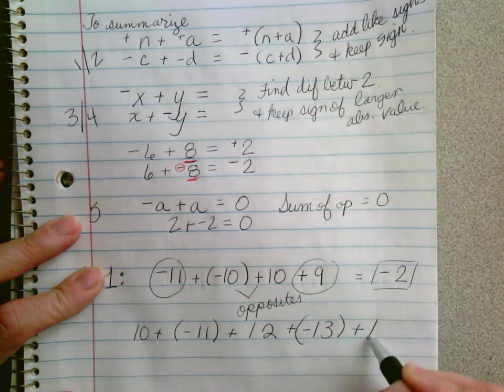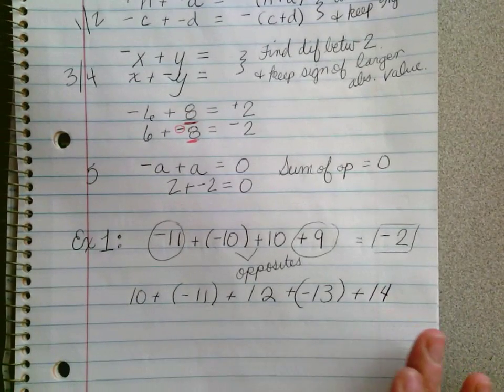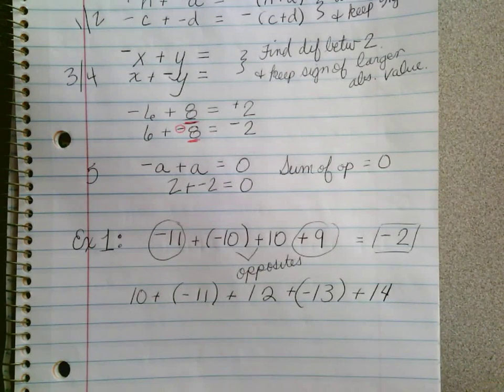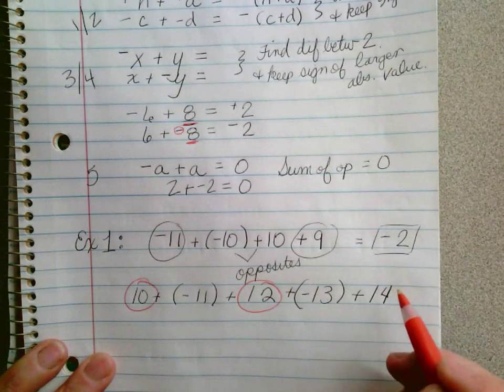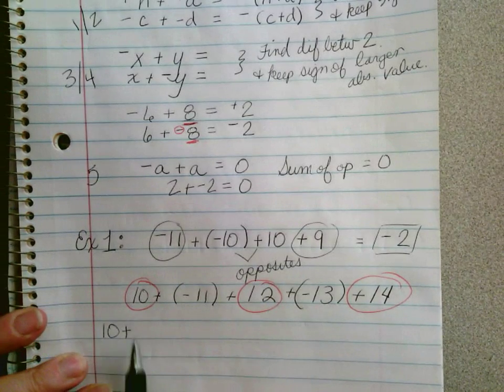Again, I know most of you are thinking, I'm going to throw this in my calculator anyway, who cares? But calculators are not always the end-all be-all. I like to combine my positives, 10, 22, 36, I'm pretty sure is what I get.